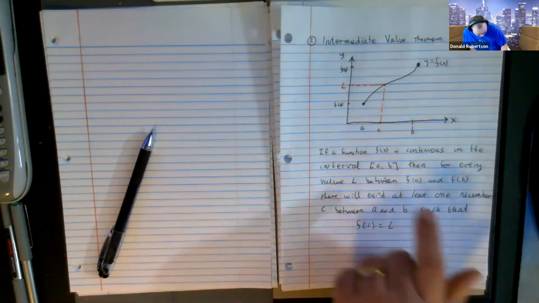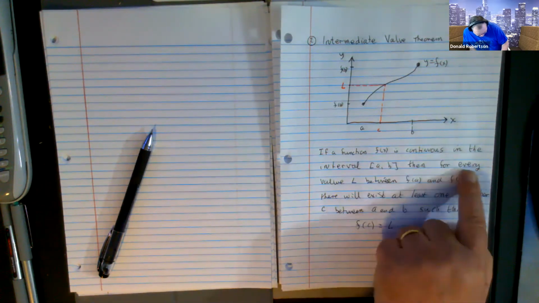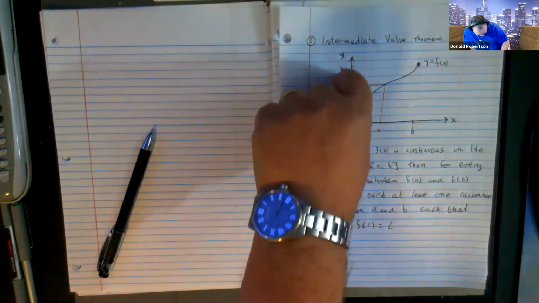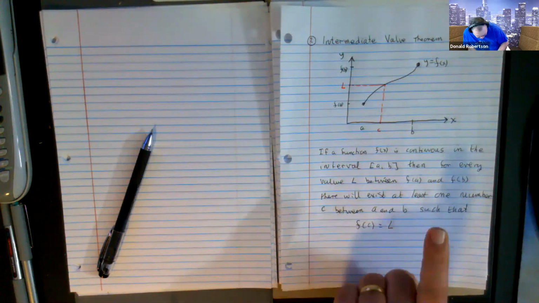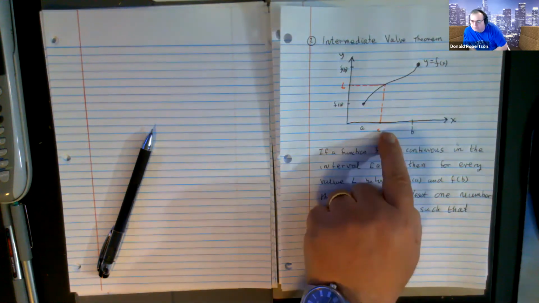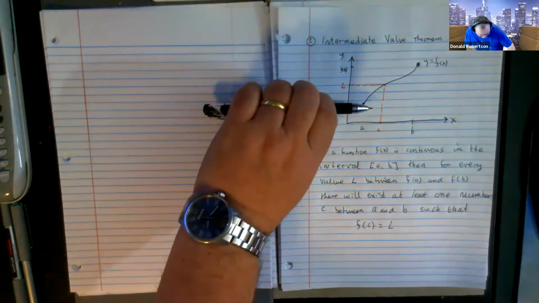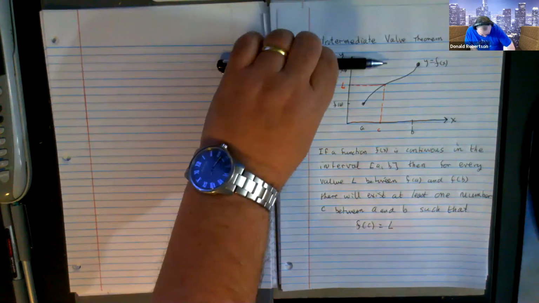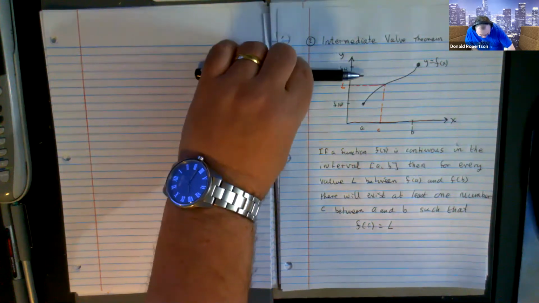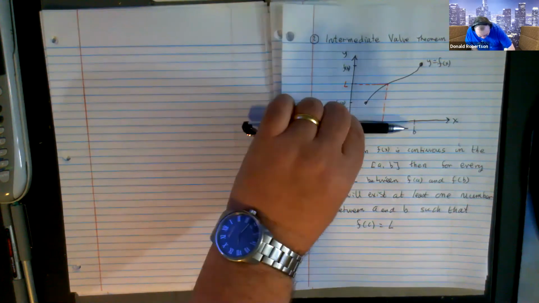So if you have a continuous function in the interval A to B, then for every value of L, so any number you like L between here and here, there will exist at least one number, little c, that has the property that f of c equals L. So can you imagine what that's saying? Look, you're saying if you get a continuous function and it starts here and it finishes up here, right? Because it's continuous, can't you pick any number between here and here? And whatever number you pick, won't there be a guy between A and B who has that function value?